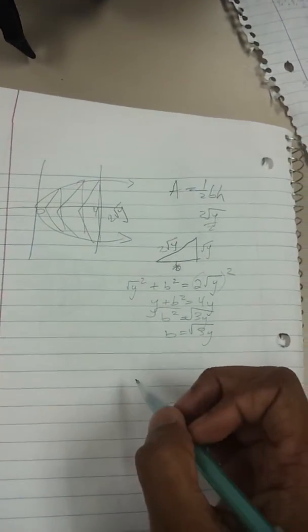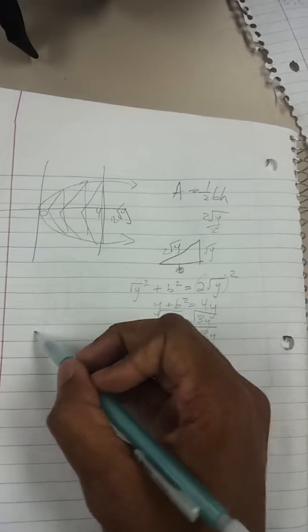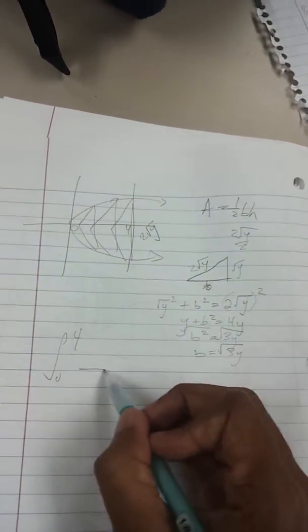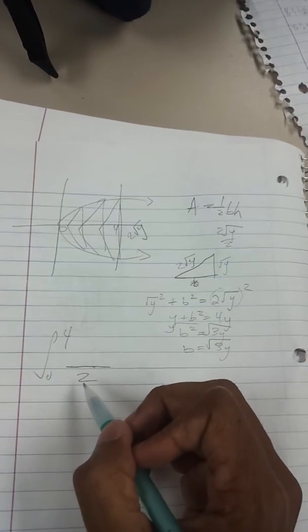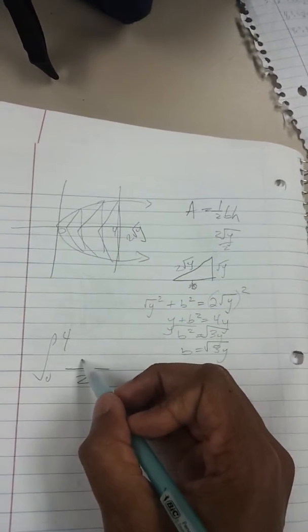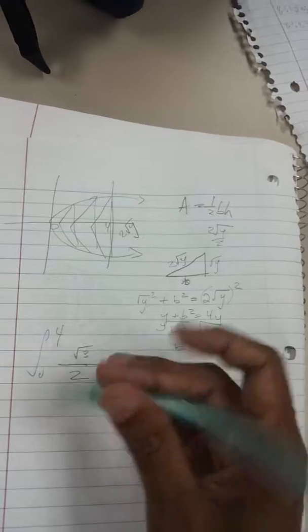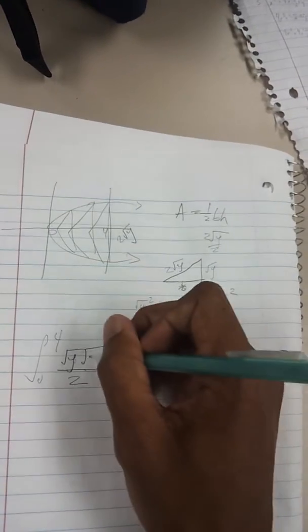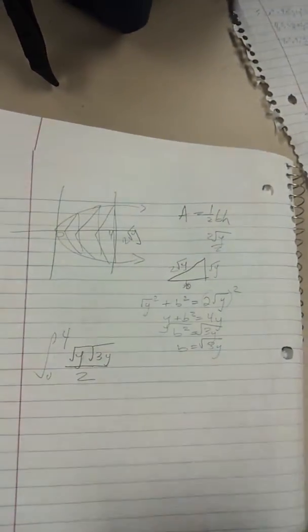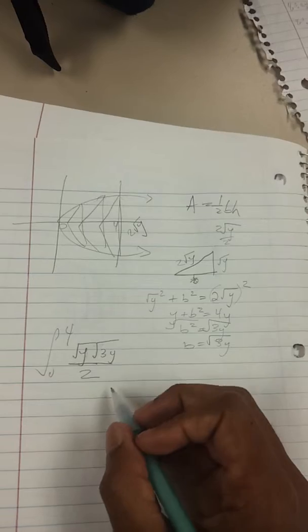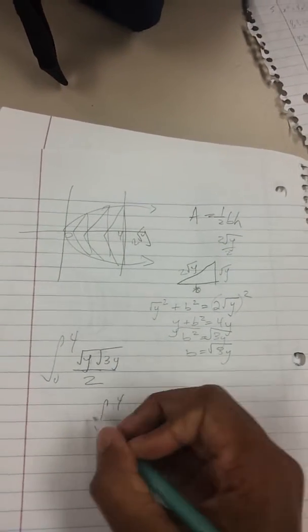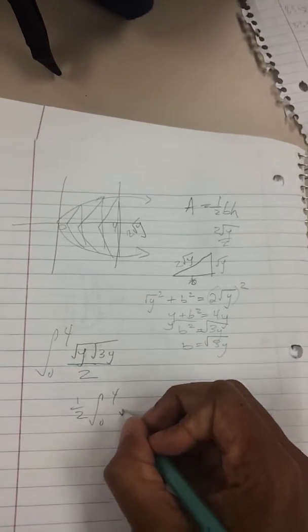So putting in this formula, we want to integrate it from 0 to 4. Over 2 we would have the base times the height, and then we multiply these two out. Matter of fact, we would take the half out just to make it easier for us, because the constants just muddy the water.